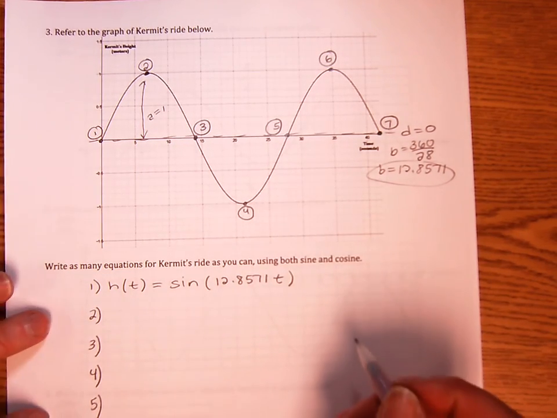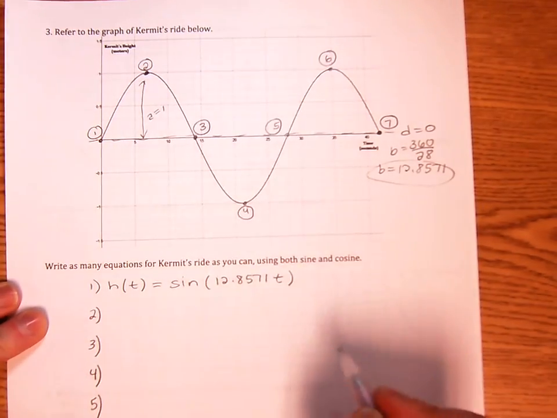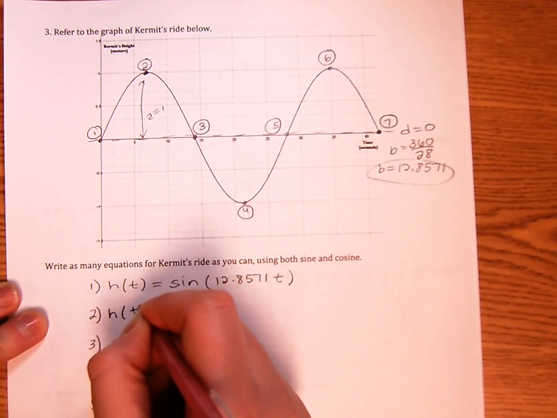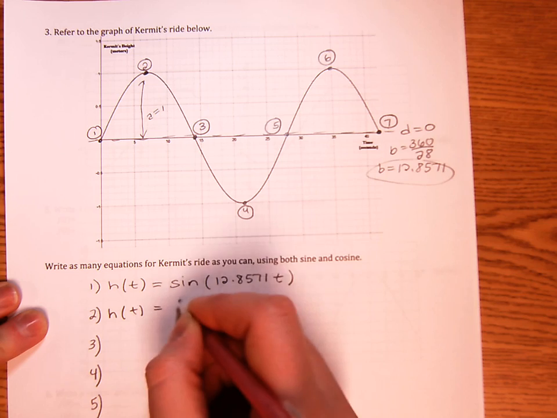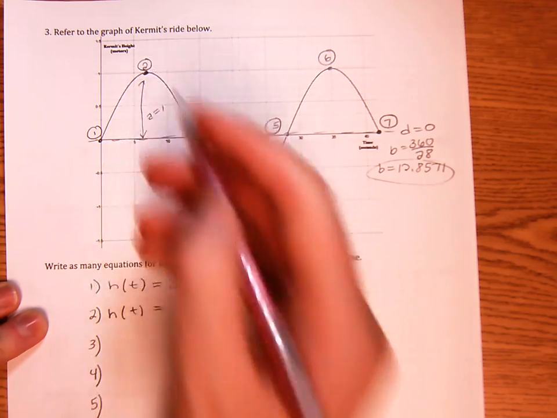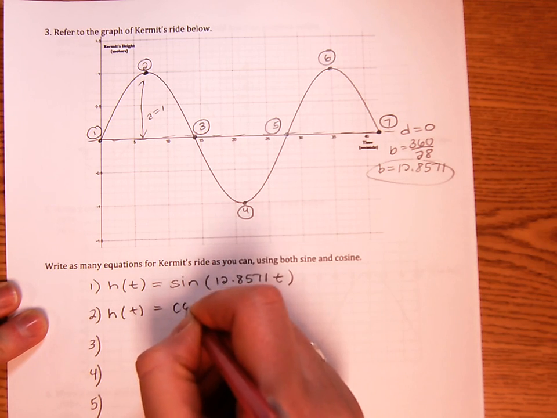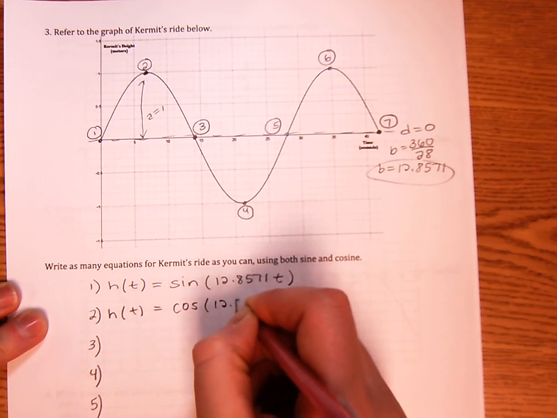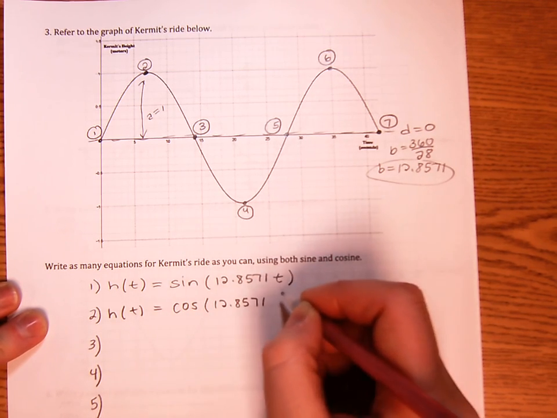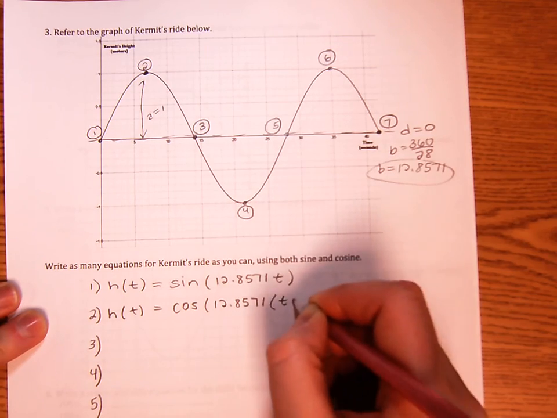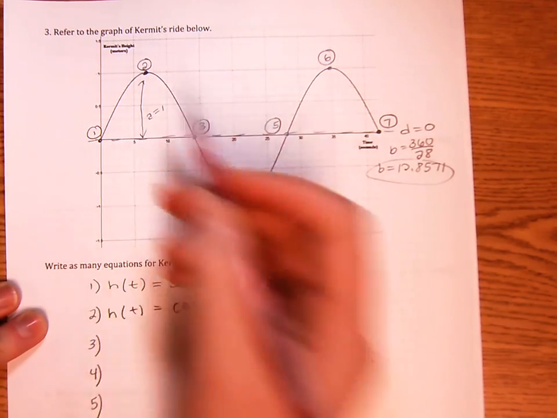because I'm not shifting it left or right and I'm not adding anything to move it up or down. If I were to start up at point 2, I'm going to be using a cosine graph. And I don't need a reflection over the x-axis because I'm starting at the relative maximum, which is the same as the parent cosine function. So that would just be cosine of 12.8571 times (t minus 7), because we're shifting 7 to the right.